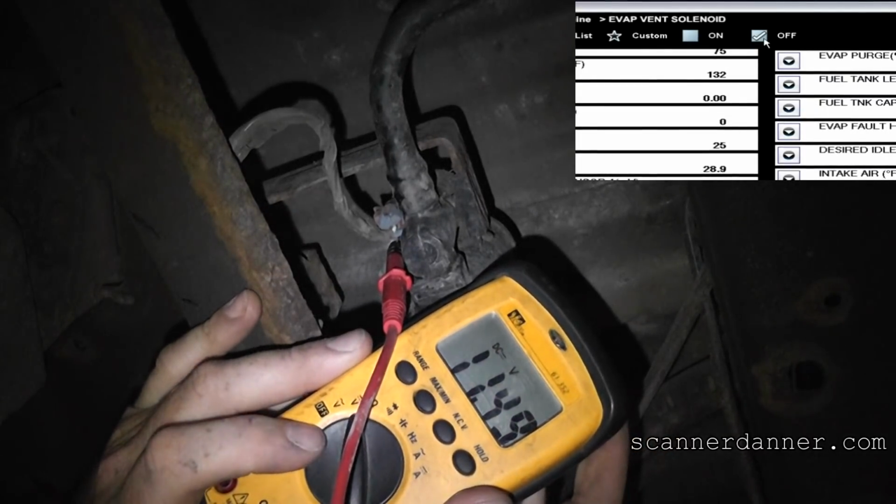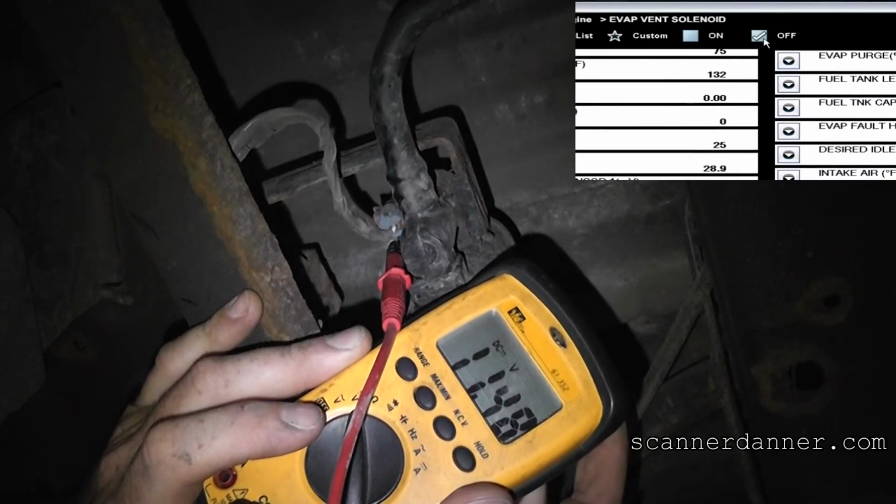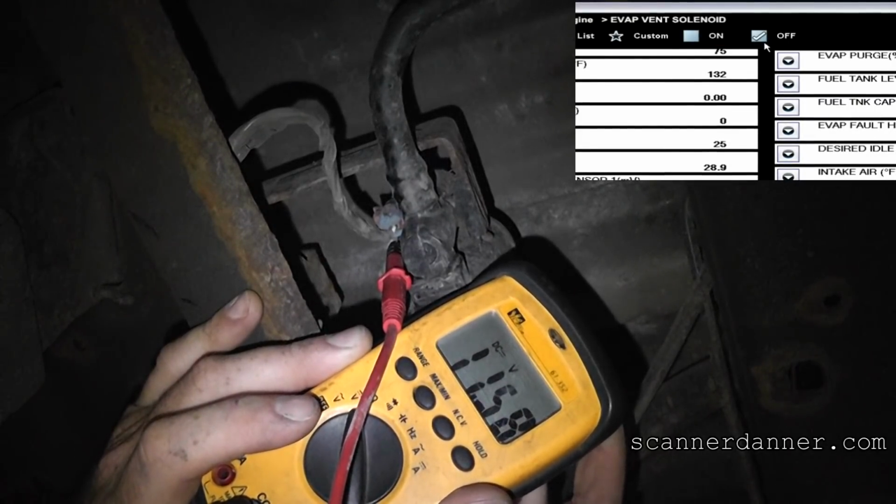And I changed my range, so it's going to look a little bit different. Turn it on. And turn it off. Keep going back and forth. Notice the feed side's not dropping. There is not a supply side problem here.